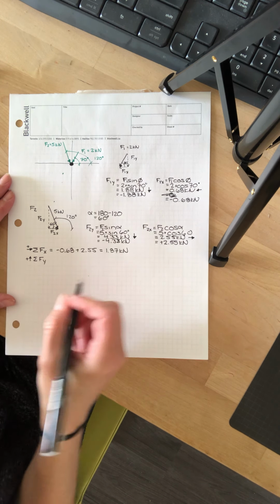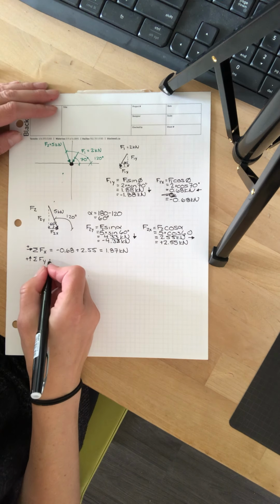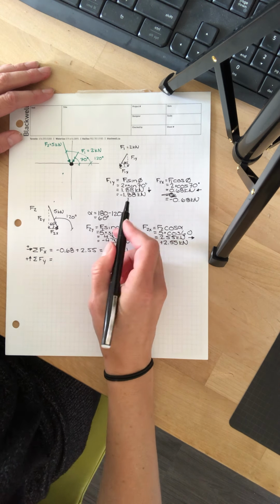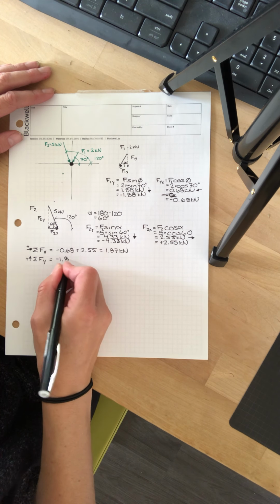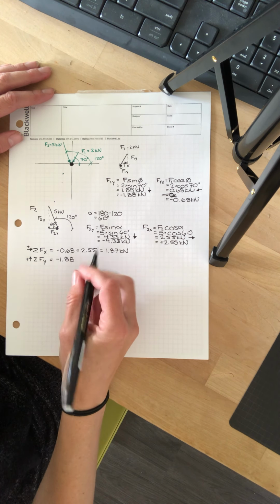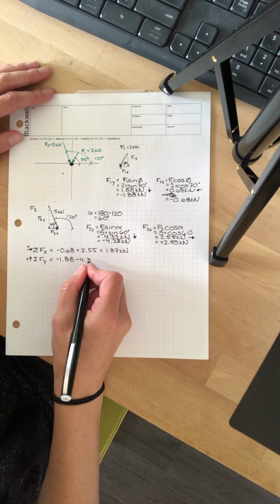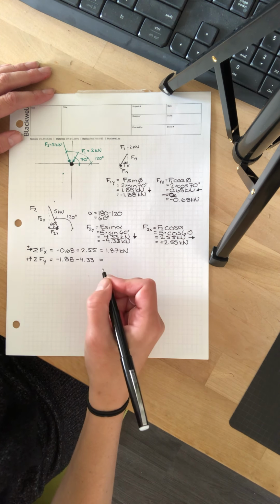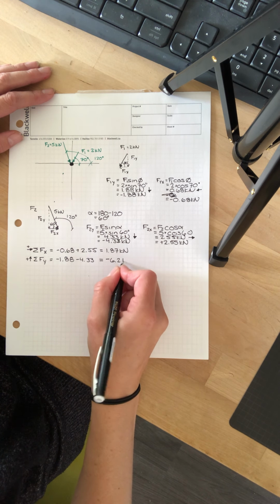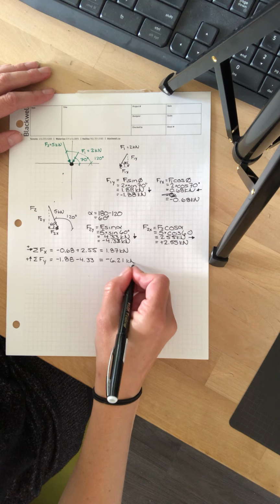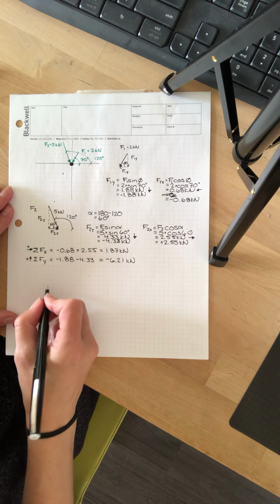I can do the same thing in the y direction. I'm going to remind myself that everything going upwards is in the positive direction. I had F1y, which was acting downwards, and it was 1.88. And then I had F2y, which was also acting downwards. I can sum those up, and I get minus 6.21 kilonewtons.